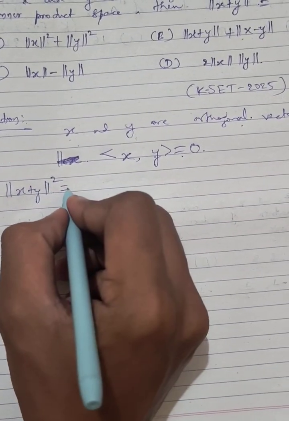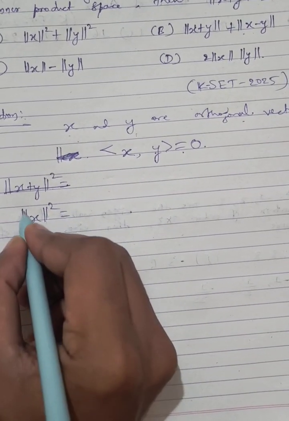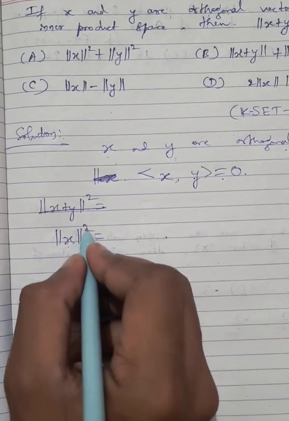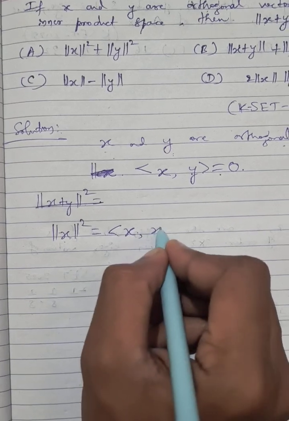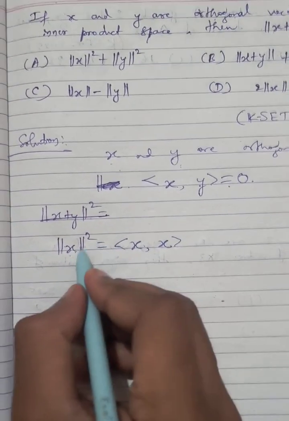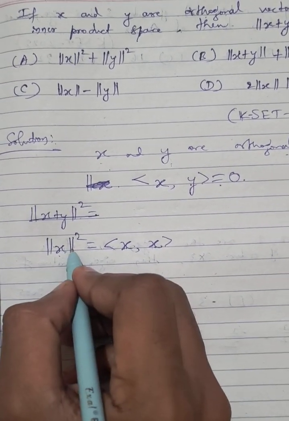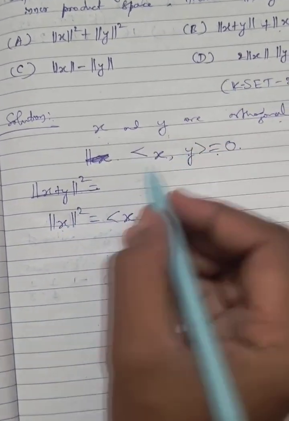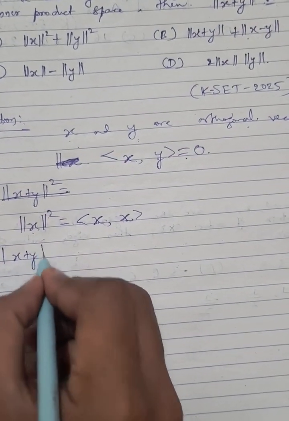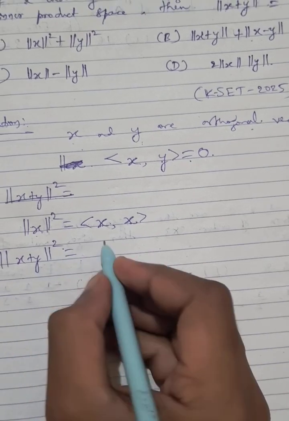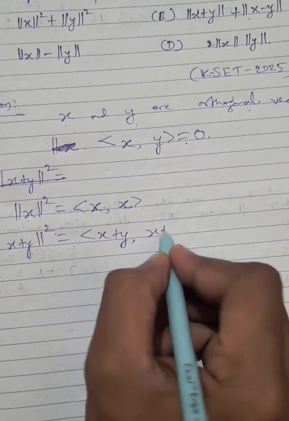Before going to this, we know that the double mod is known as the norm, so norm of x whole square means the inner product of x with x itself. Is it clear, student? Inner product of x with x itself is the norm of x whole square. Here we have norm of x plus y whole square, which equals, replacing x by x plus y, the inner product of x plus y comma x plus y.